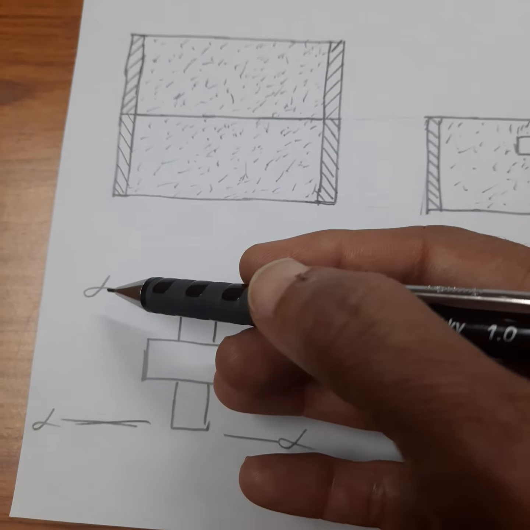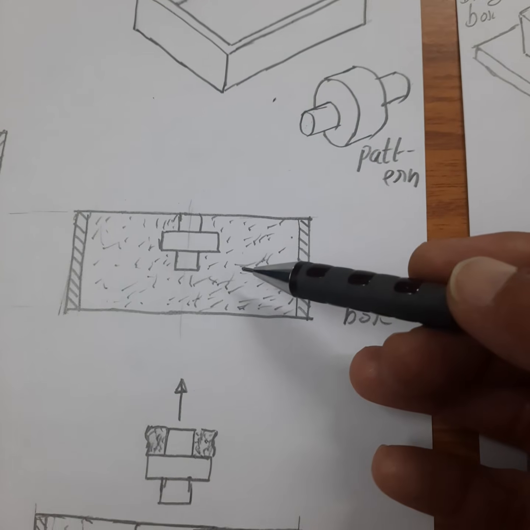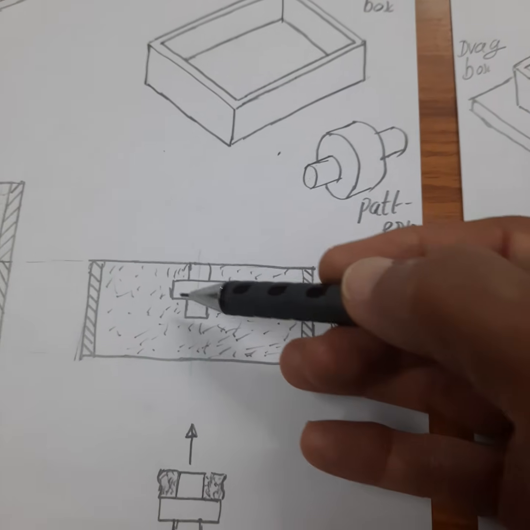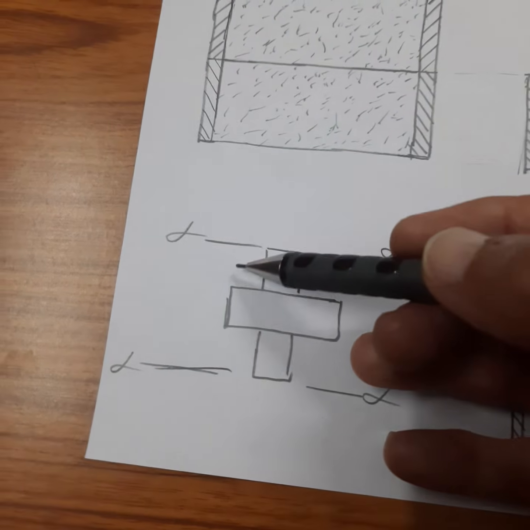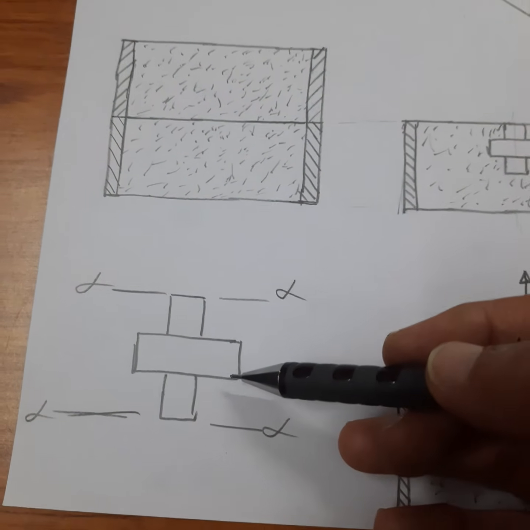If you choose a parting line running along the end of the casting, we have to place the entire pattern in one of the boxes. When you try to remove the pattern, it will disturb the sand. So these are the 2 wrong selections of parting line for this casting. What is the right selection?